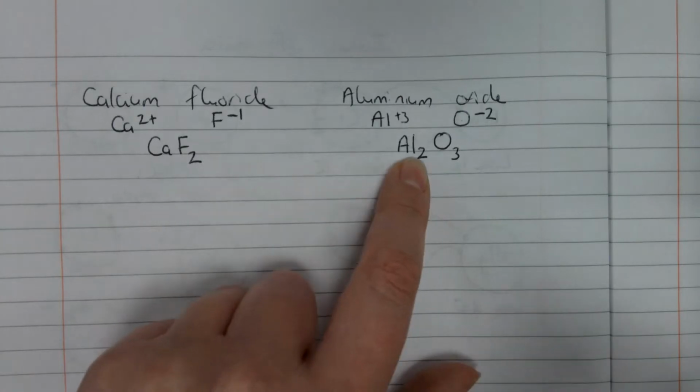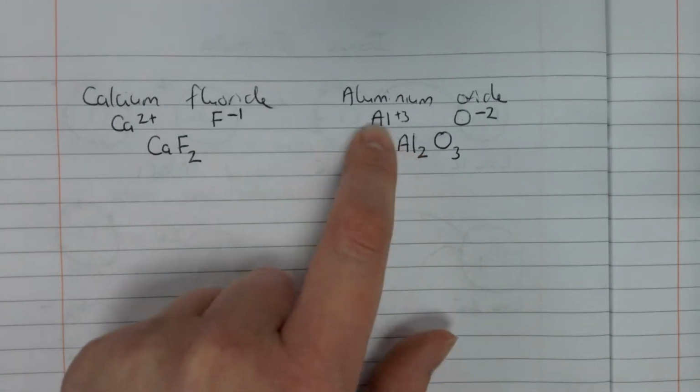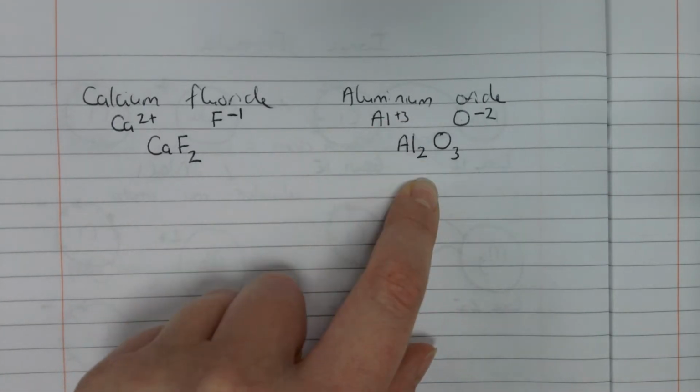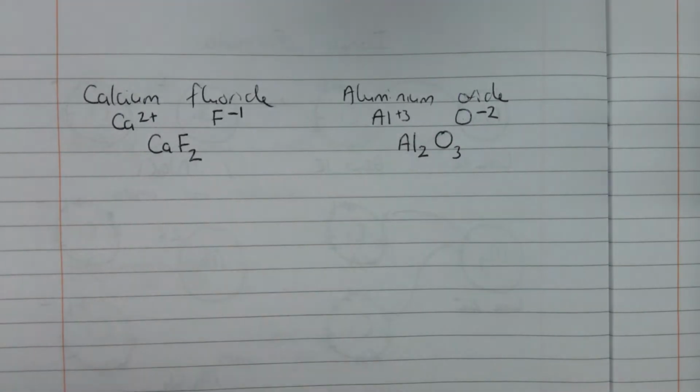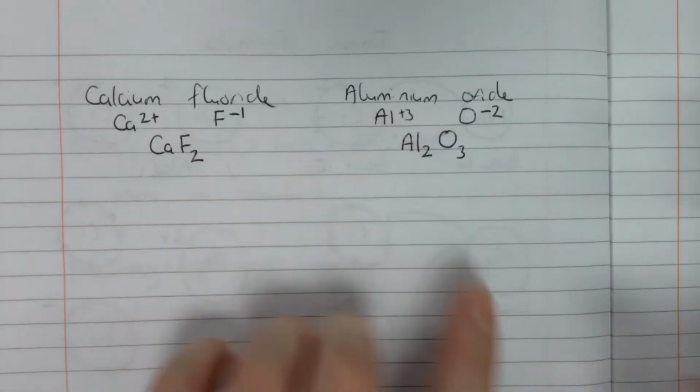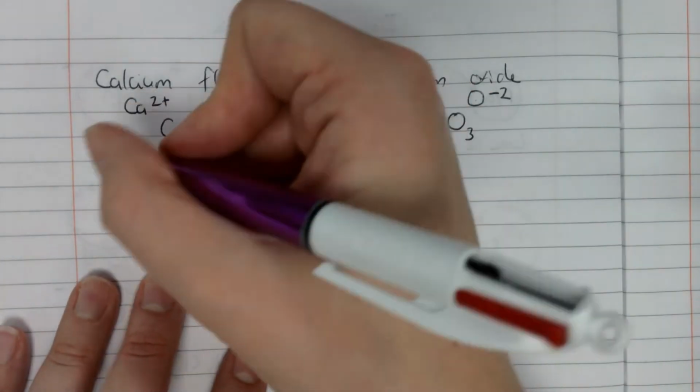And if we look at this, if we've got 2 aluminiums, each aluminium has a +3 charge, that means I've got +6 in total. I've got 3 oxygens, each with a -2 charge. I've got -6 in total. So by crossing over those numbers, they have cancelled out. And that will work for everything.